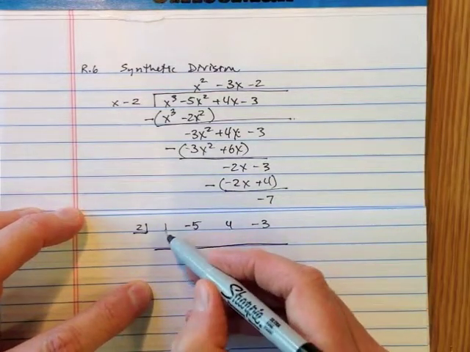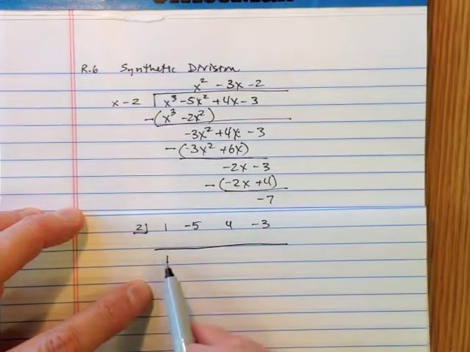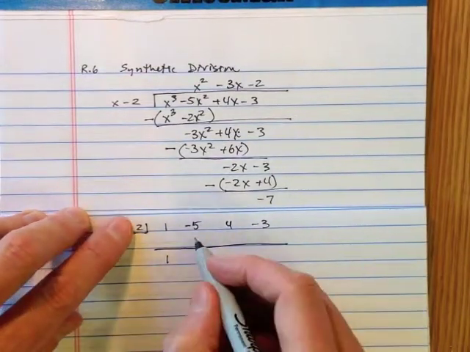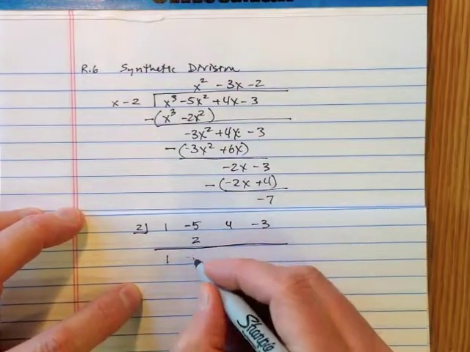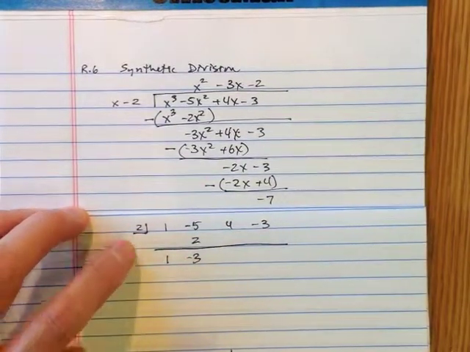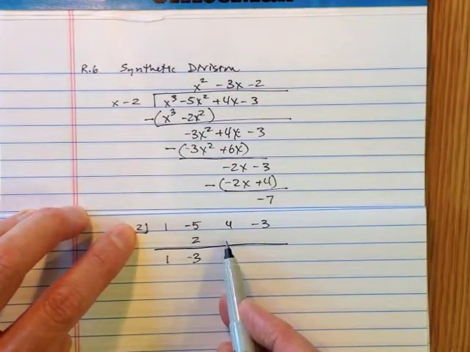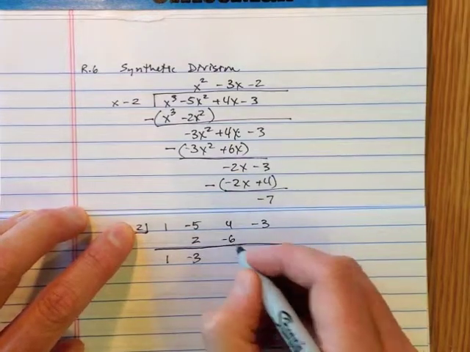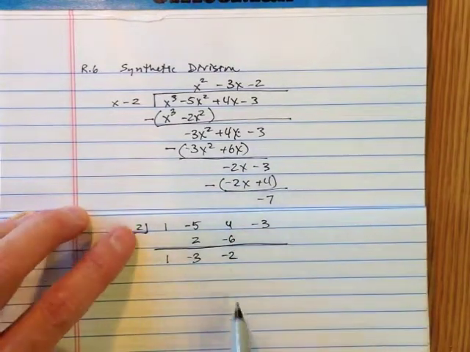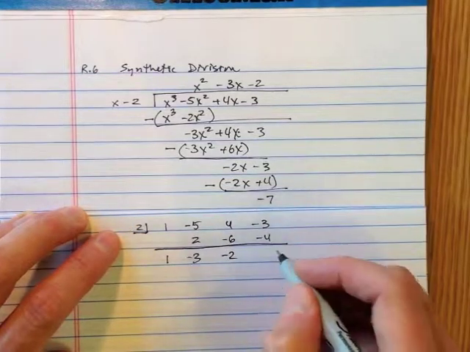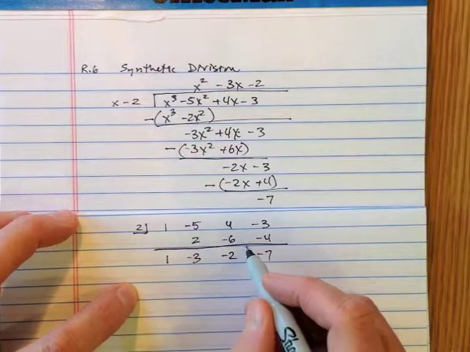So the step is always you add: 1, and there's nothing there, so 1. And then multiply. So this 1 times that 2 is 2. Add. Negative 5 and 2 is negative 3. Now multiply. 2 times the negative 3 I have here goes here. So 2 times negative 3 is negative 6. Now add. Negative 2. 2 times negative 2 is negative 4. Add. Negative 7. I'll put a line there.